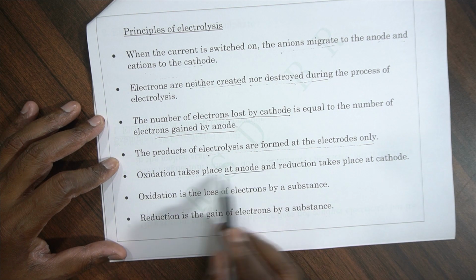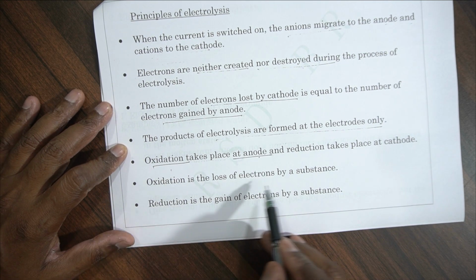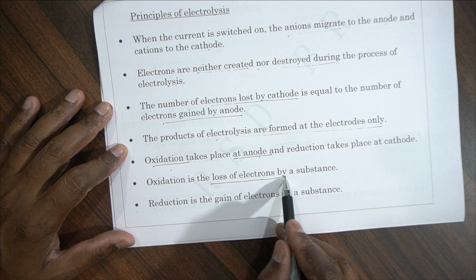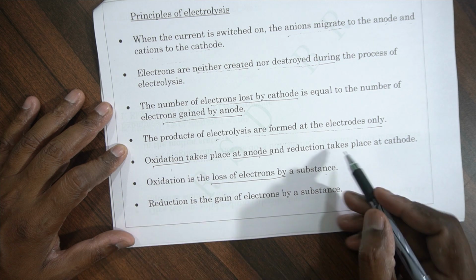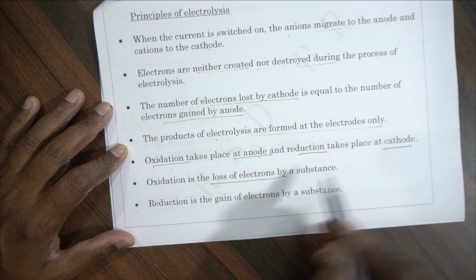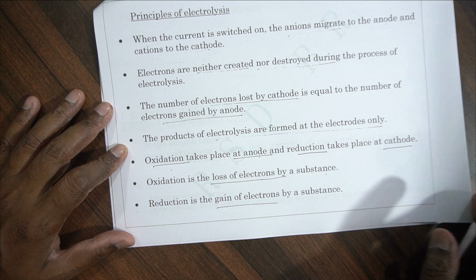Now anode means oxidation. Always relate this. Anode, oxidation. And oxidation is what? Loss of electrons by a substance is oxidation, and it happens at the anode. And reduction at the cathode; reduction is nothing but gain of electrons. Okay, so this is what you have to understand.